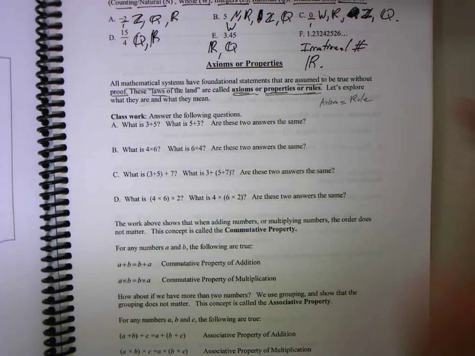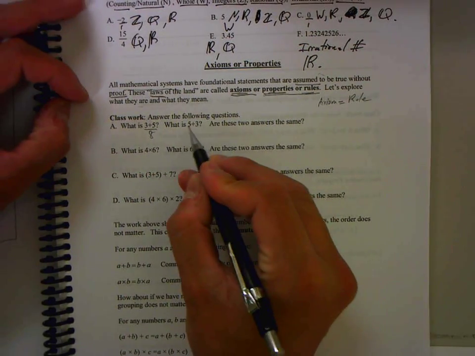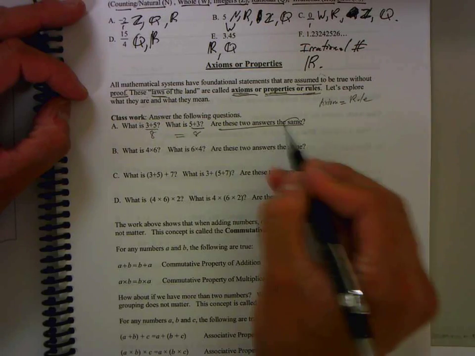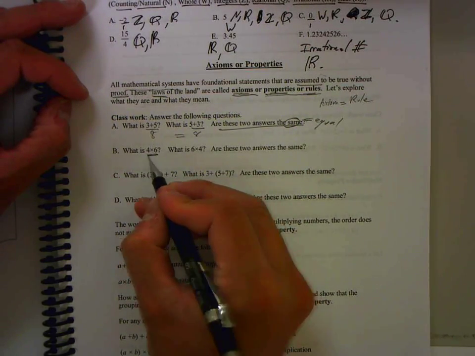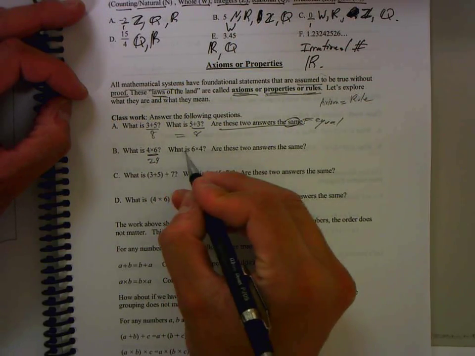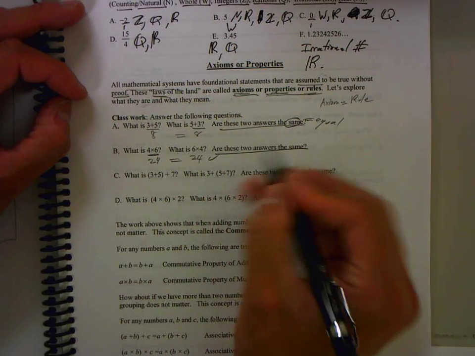Okay, so over here, 3 plus 5, that's 8. 5 plus 3 is also 8. These clearly are equal. They are the same, means equal here. Same thing in question B. 4 times 6 is 24. 6 times 4 is also 24. Are these the same? Yes, they are.